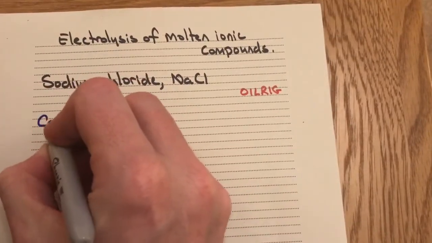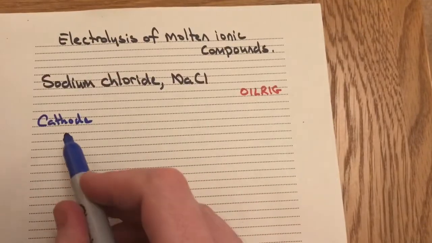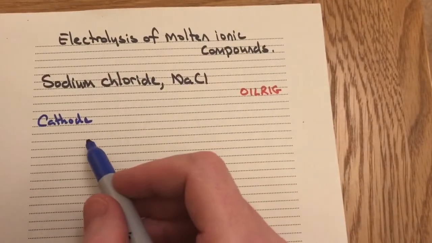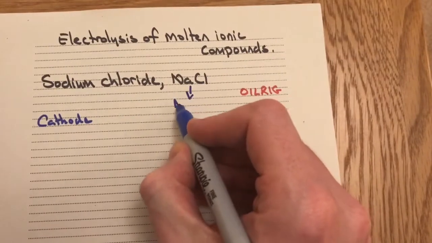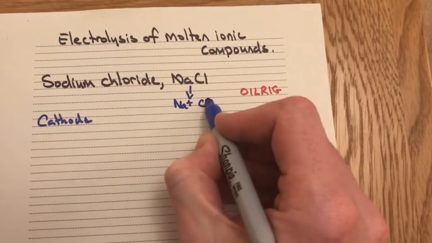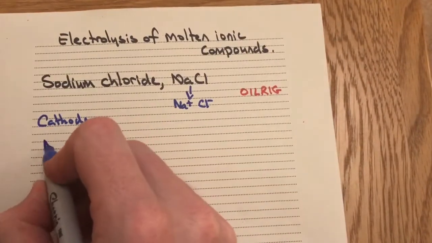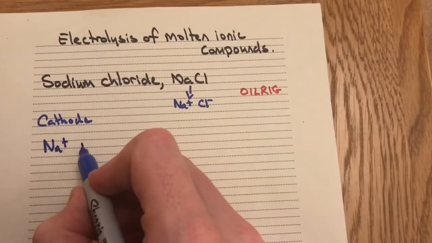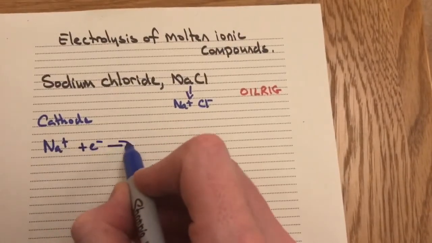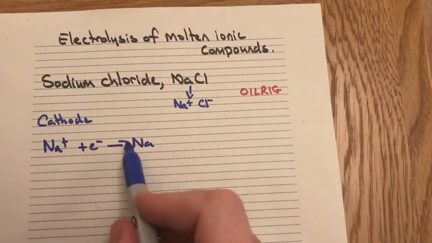So this side here, let's look at the cathode and what happens here. The cathode is where the cations are attracted to. So remember, sodium chloride will separate into sodium ions and chloride ions. So my sodium ions are the cations. They're going to go to the cathode, and at the cathode they will pick up an extra electron to form sodium. Now in this case we need to understand what type of reaction this is.